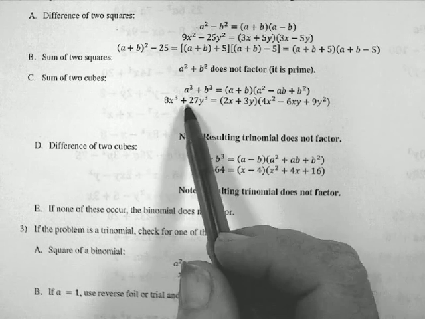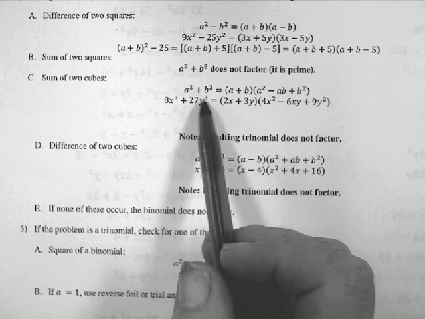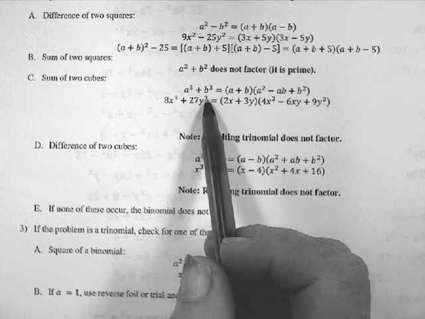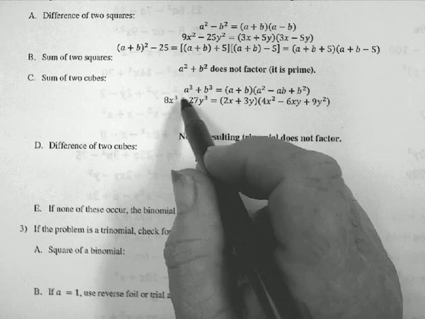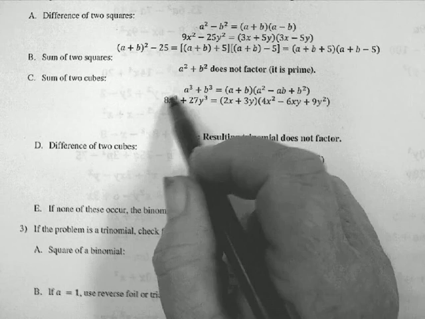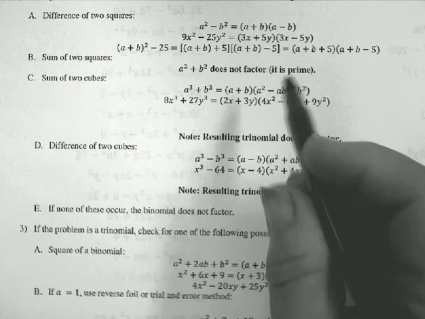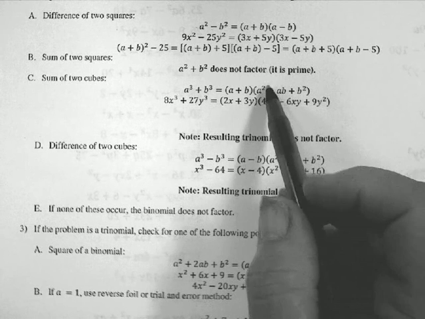So 8 is 2 to the third power. 27 is 3 to the third power. I got x third, y third. So my terms are 2x, taking the cube root of that, and 3y, taking the cube root of the 27 and the y cubed. And then I plug it into this formula.